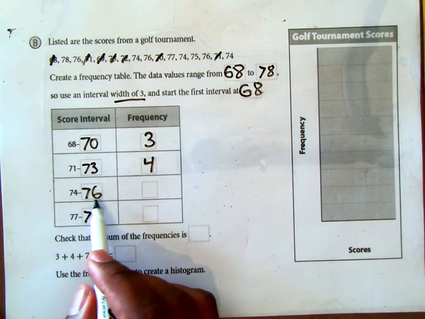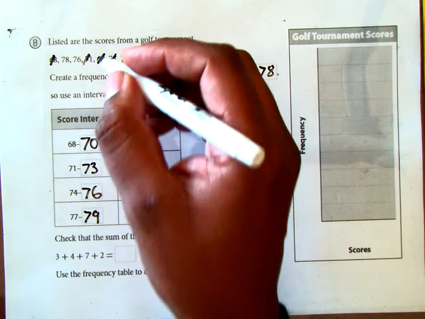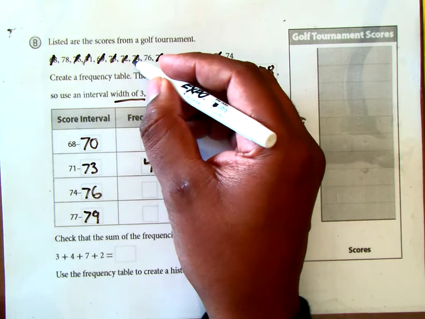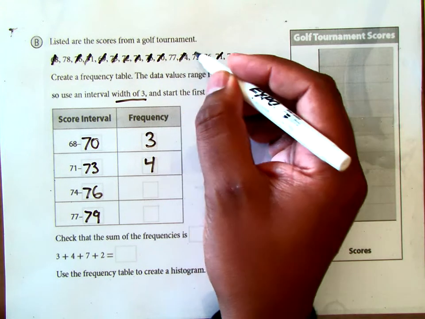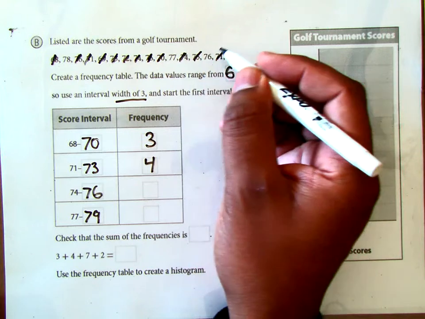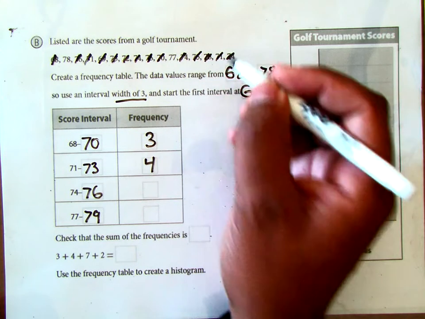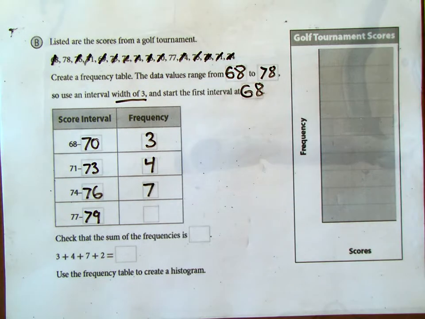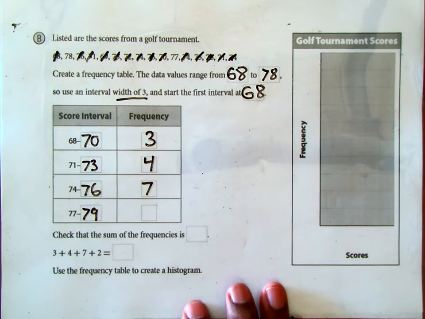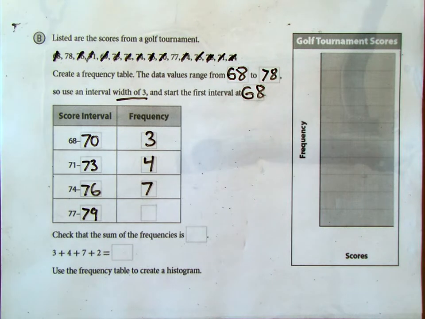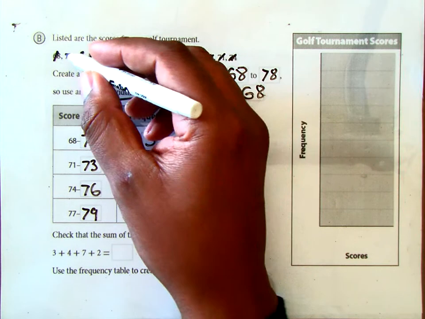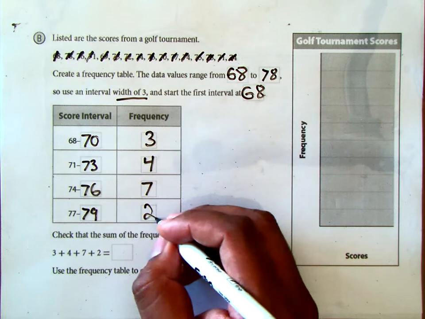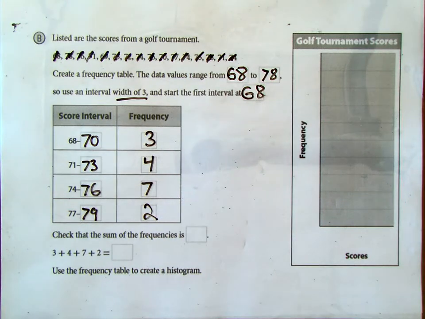Now between 74 and 76, here's a 76 here, 74, 76, that's 3, 4, 5, 6, and 7. And then finally we have 2 left over between 77 and 79.